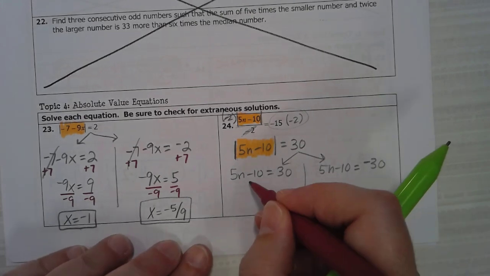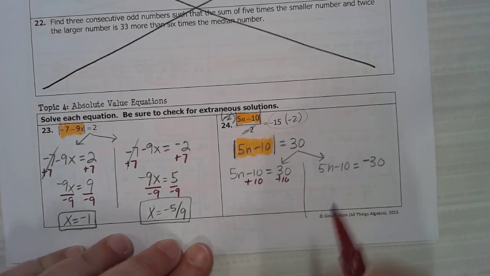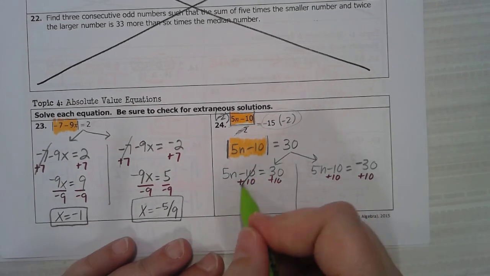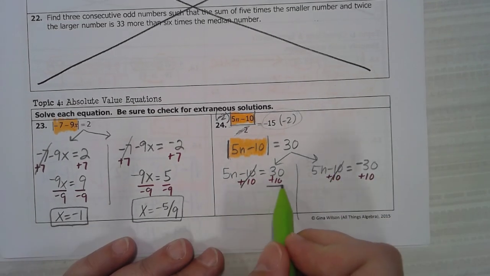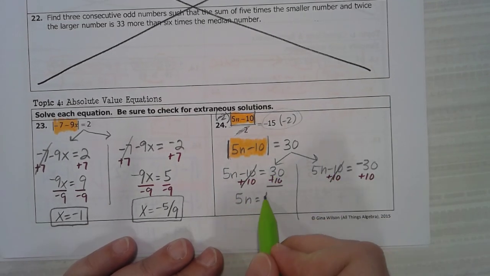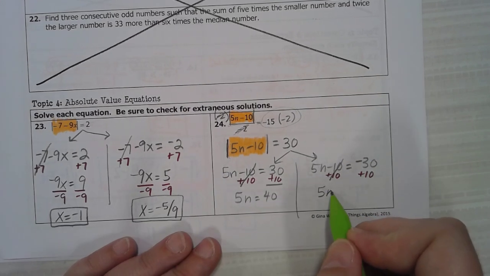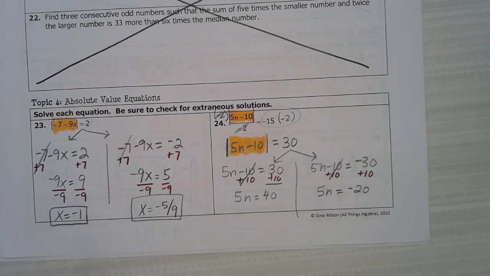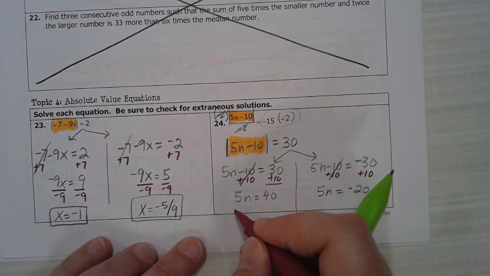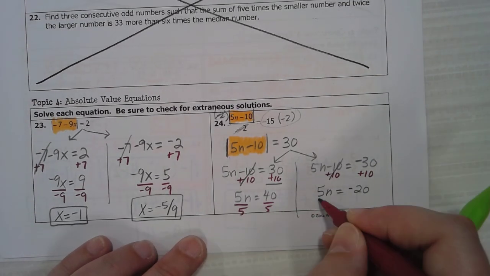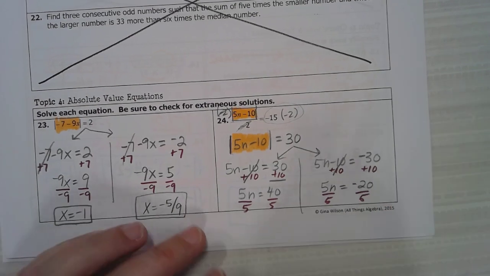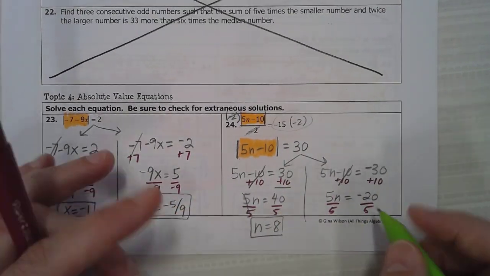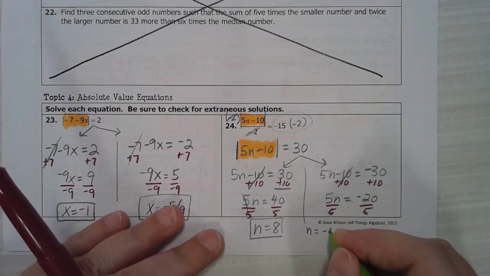All right, so to solve for n, we're going to +10 to both sides. I'm going to go ahead and put +10 over here and do both of those at the same time. So that makes 5n equals 40. And over here, we'll have 5n equals -20. And then divide by 5. So 40 divided by 5 is 8. -20 divided by 5 is -4.